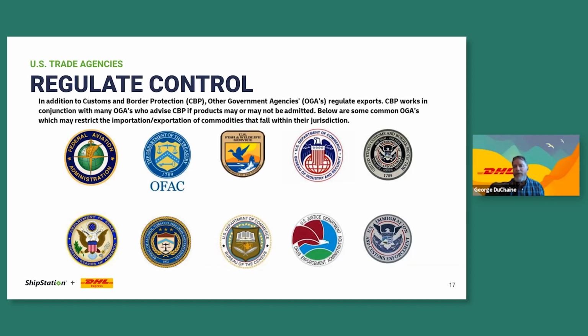And at all of our hubs and gateways, we have customs officers on site, whereas the other agencies really don't have the same level of, I guess not cooperation, but exposure. And then the State Department, these are the folks that generally are going to be dealing with the controlled military items.